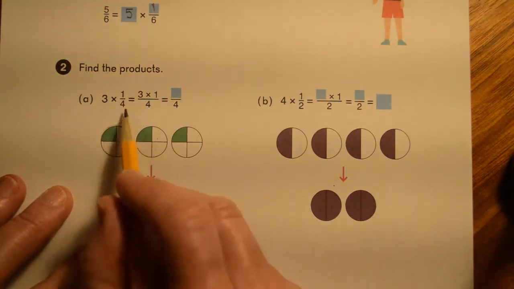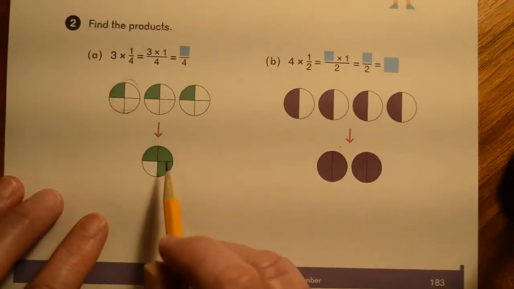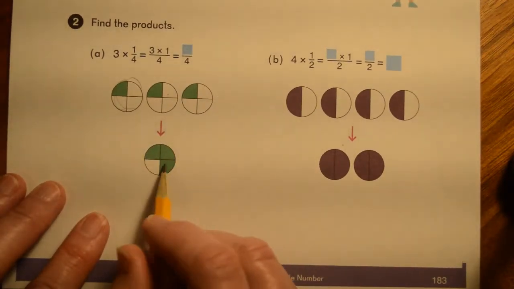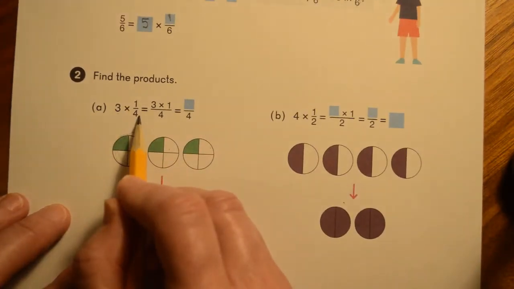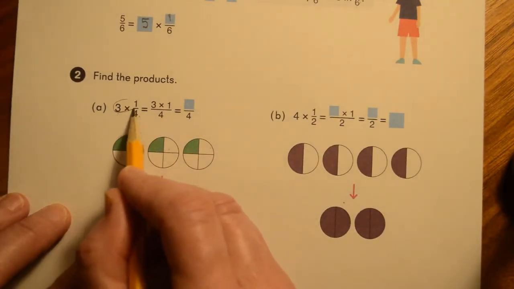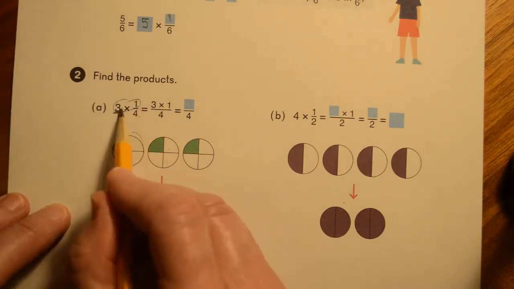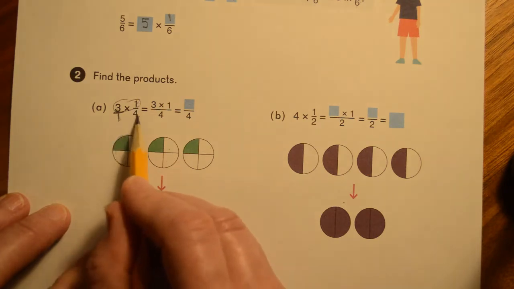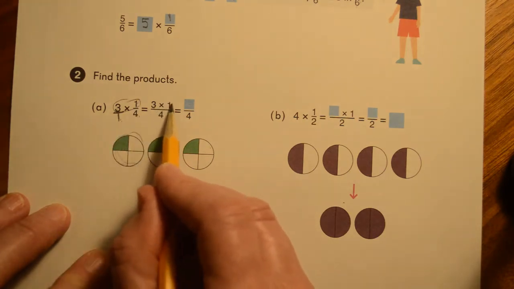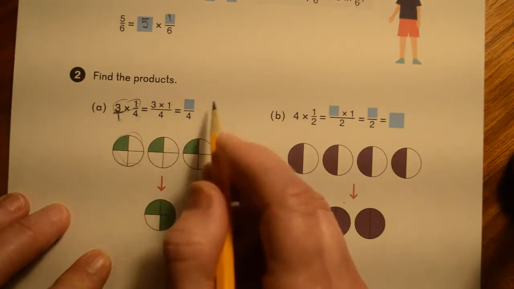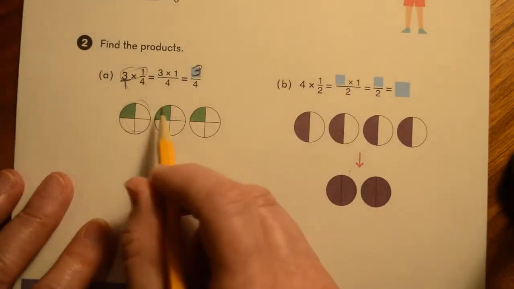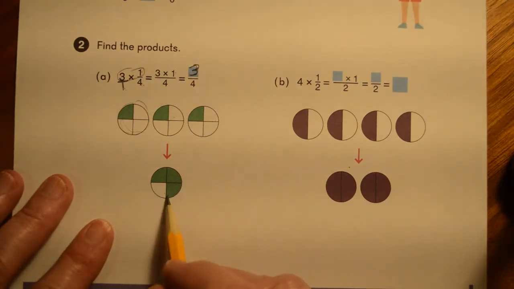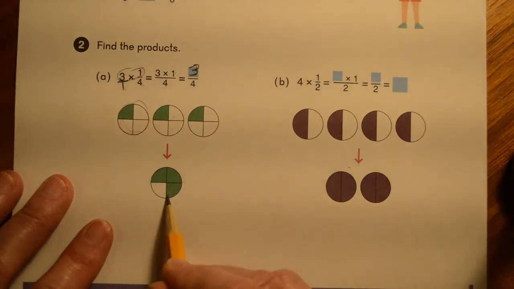We get to take one from here, one from here, one from here. If we were to group them all together into their own circle, we would get 3/4, right? So 3 times 1/4, again, we multiply this, right? Again, I'm going to put it over 1 because I want you to see that we do top times top and then the bottom times the bottom. So here, 3 times 1 over 4, that 3 times 1 gives us 3/4. And we can see that in the picture, that when we take those 3 1/4 pieces and we put them together, we get 3/4.